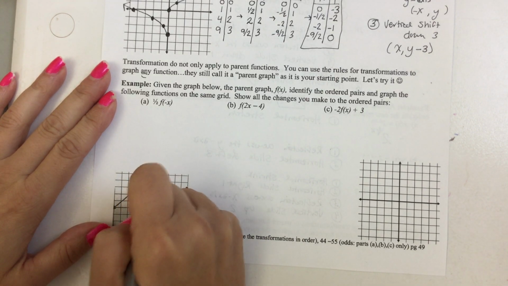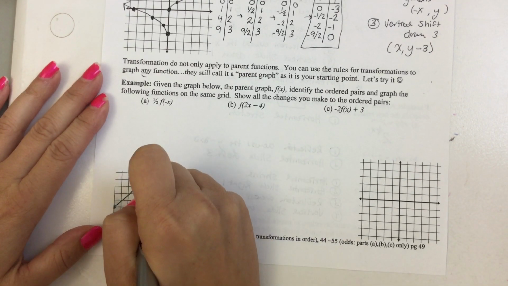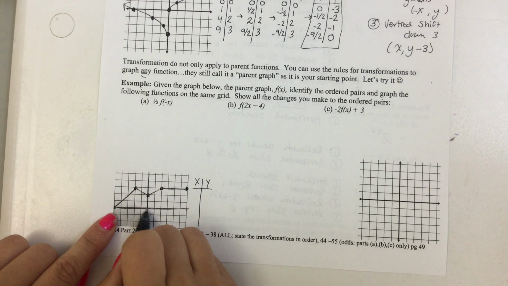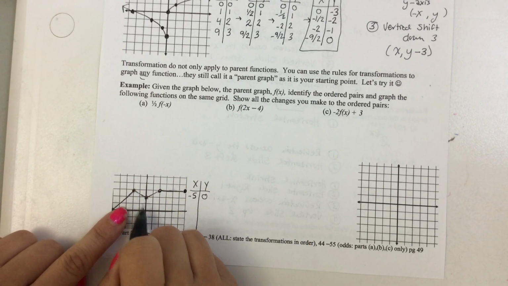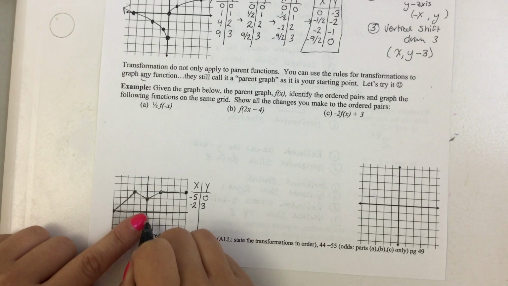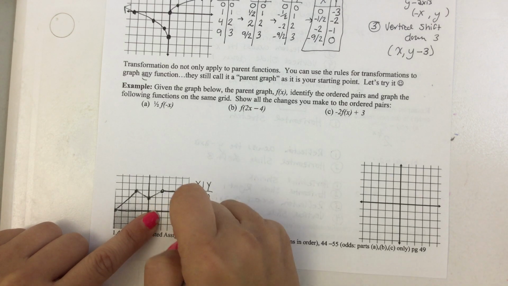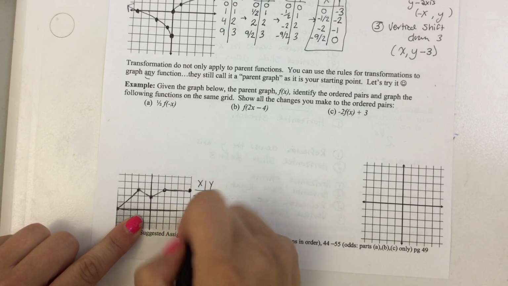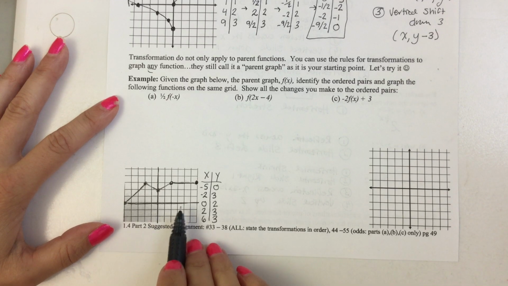So here, these are the ordered pairs that I see. This is my x and y axis. If I go to the left 1, 2, 3, 4, 5, I have a point that's negative 5 and 0. This point, I go to the left 2 and up 1, 2, 3, so it's to the left 2, up 3. Now this one I stay at 0 and I go up 2. Here I go to the right 2 and up 1, 2, 3, so 2, 3. Here I go to the right 1, 2, 3, 4, 5, 6 and up 1, 2, 3, so it's 6, 3. So these are the points that are going to get me back to this graph.